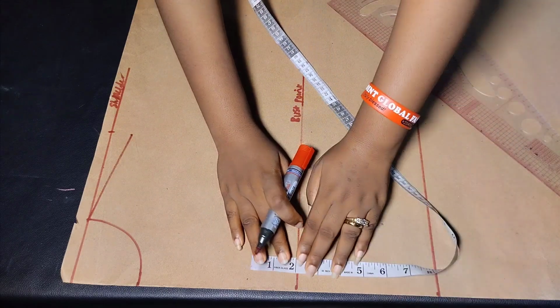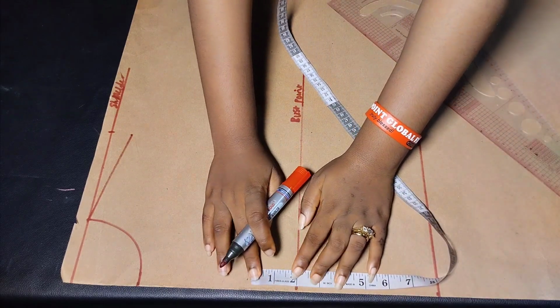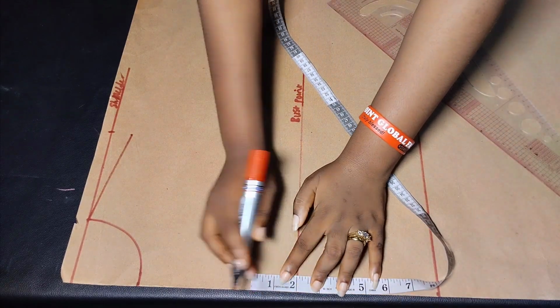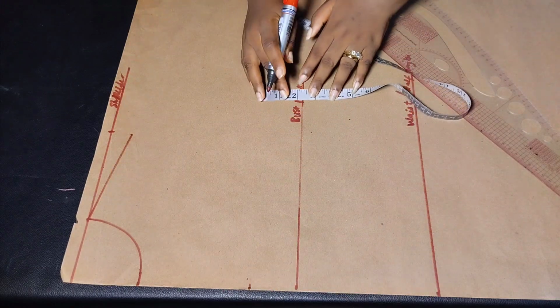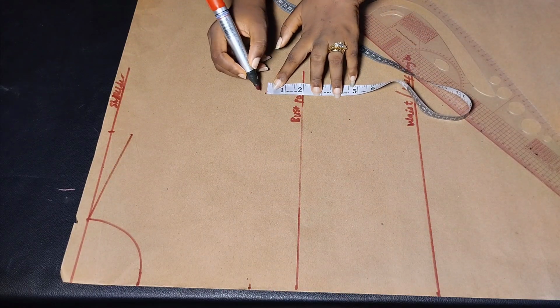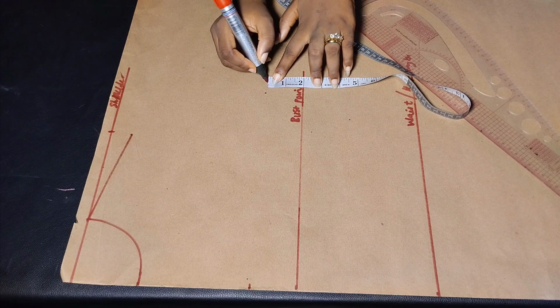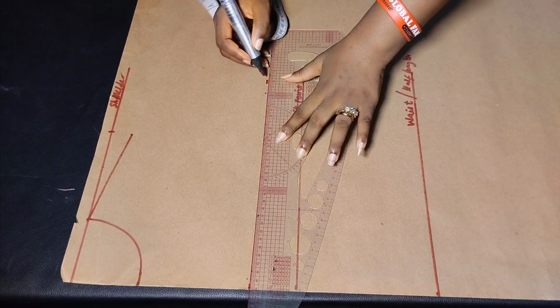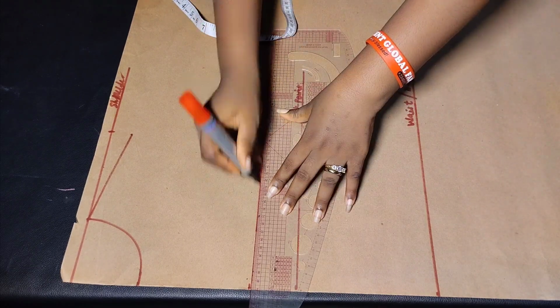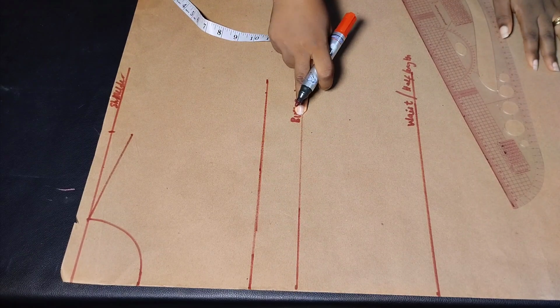Next, I will mark out my chest line. To get my chest line, I am going to be marking out 2 inches above my bust point line. So this is one method you can use to get your chest line. Another method you can use is to divide your bust measurement by 6, add 1.5 inches to that, and mark out what you have from your shoulder slant downwards and rule out a line. I hope this is clear.